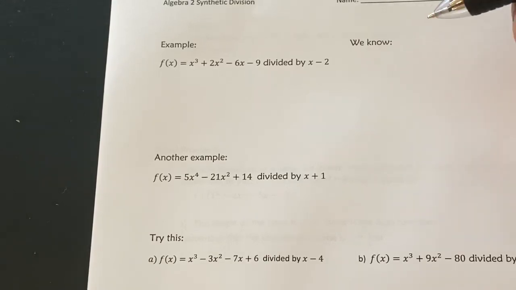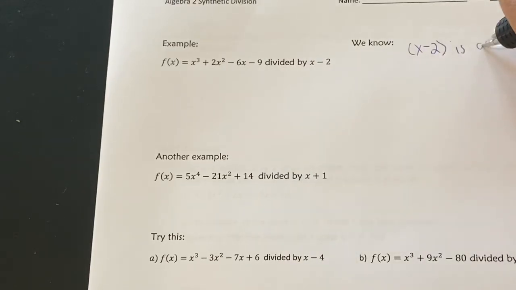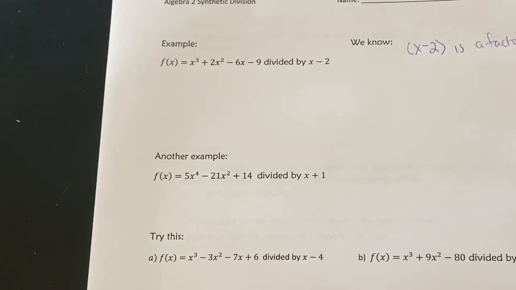We know x minus 2 is a factor. So the question is, what is another factor?